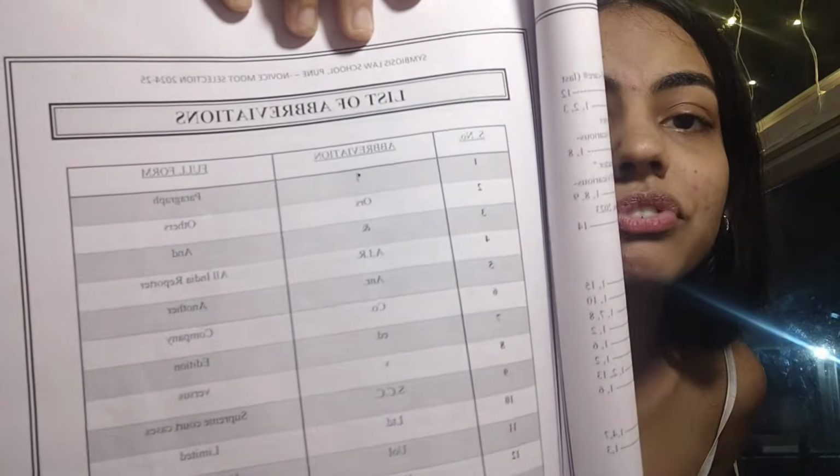memorial looks. Now, list of abbreviations is basically what abbreviations you have used. For example, AND, if you have used AND to cut down words, or ORS for others, then AIR for All India Report, CO. for company, V for versus, something like that. Okay. Next is statement of jurisdiction.